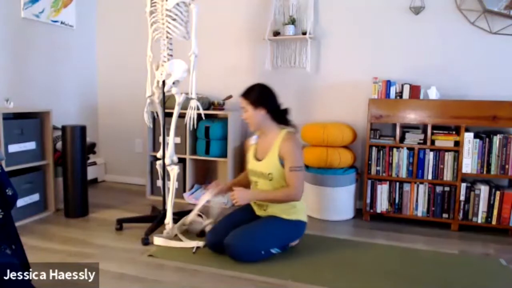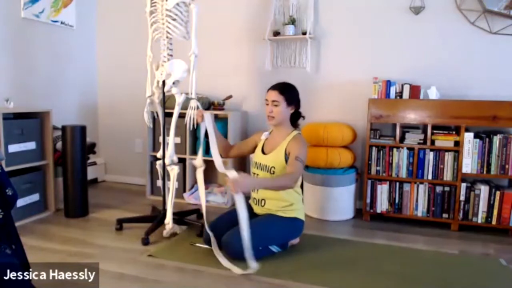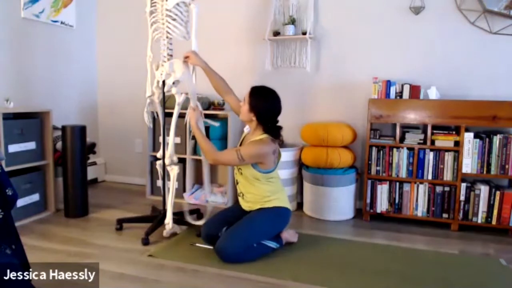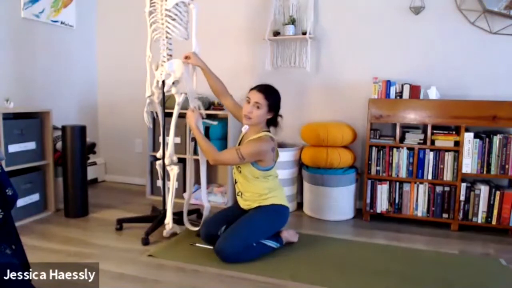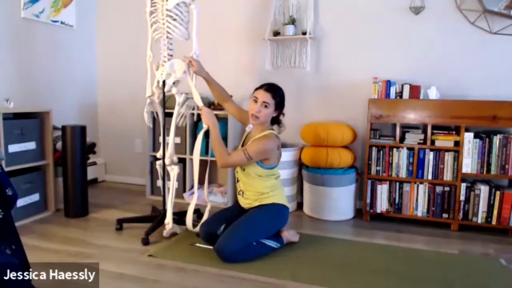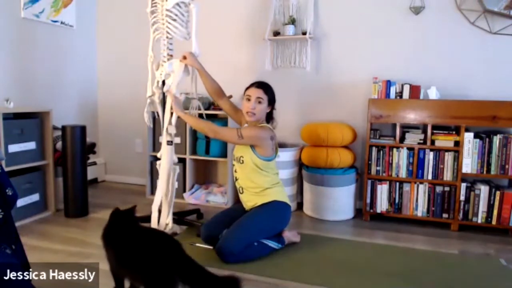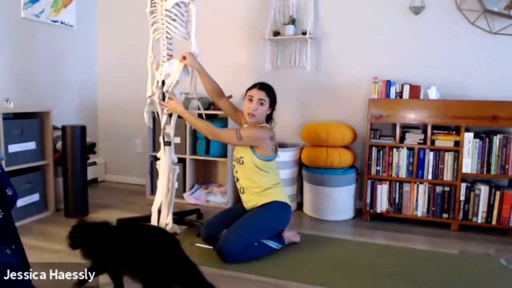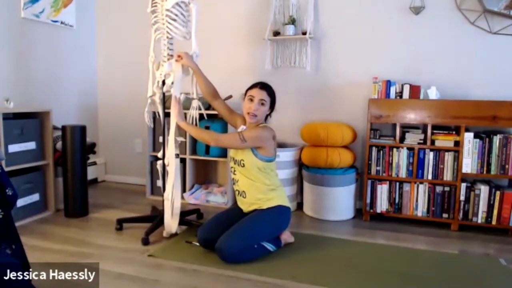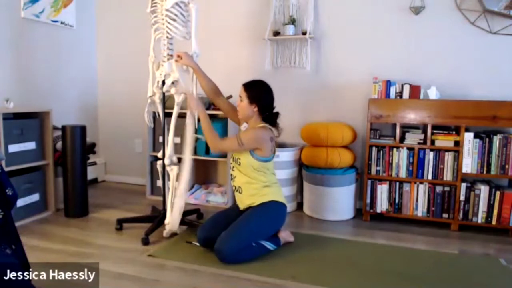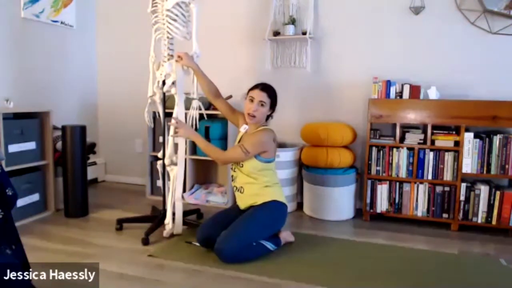So our Tensor Fasciae Latae is located along the iliac crest of our hip. So this top bony part of the hip here, and runs down through what is called the iliotibial tract, which is a sheet of fascia that runs along the outer part of our thigh.